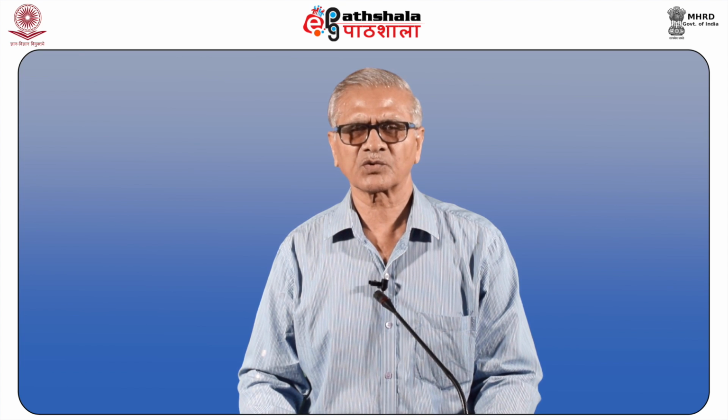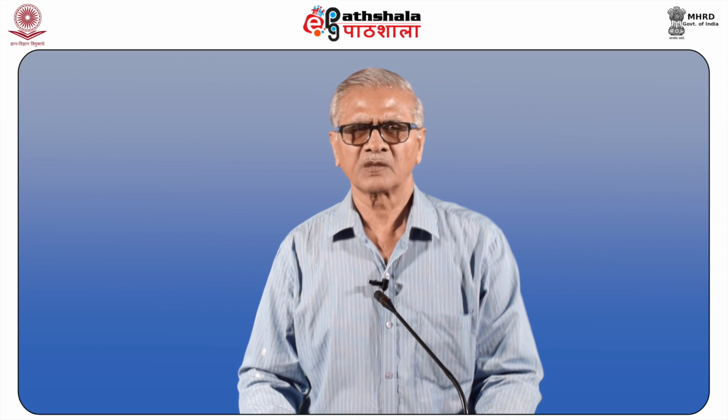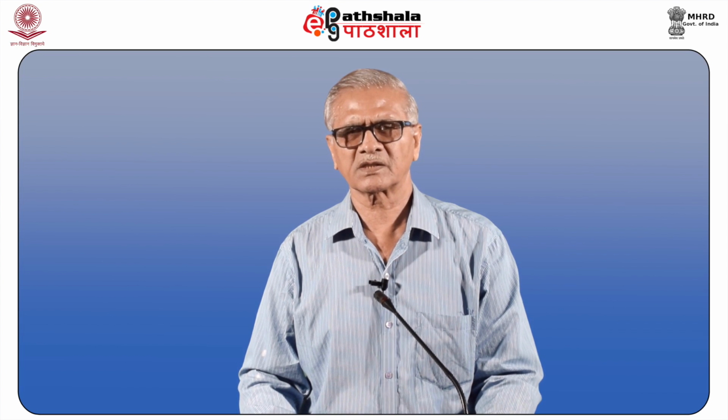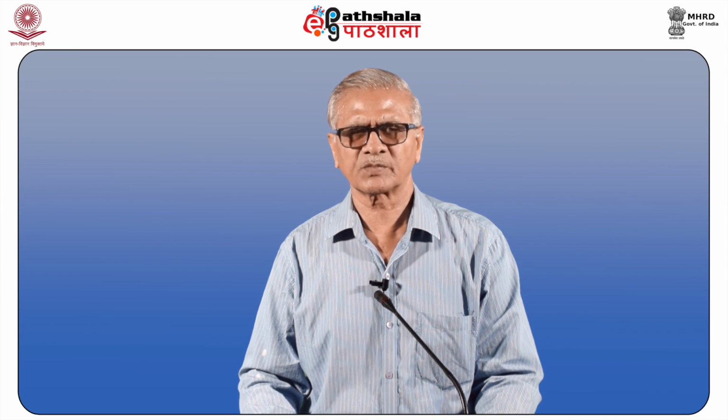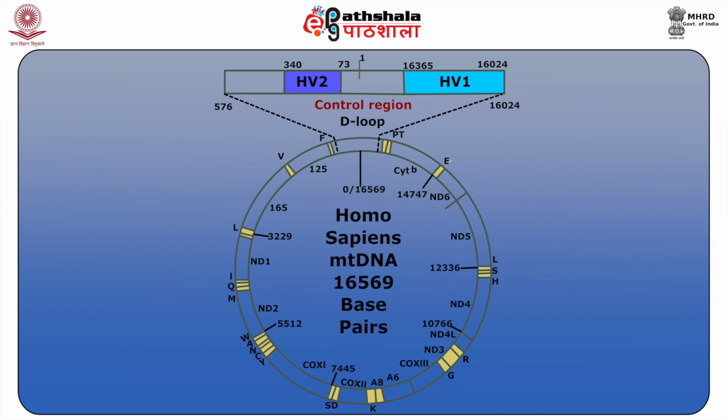Replication of mitochondrial DNA starts with the H strand in the non-coding region, and this non-coding region is also known as the displacement loop or D loop. This is the figure showing the structure of mitochondrial DNA in humans.